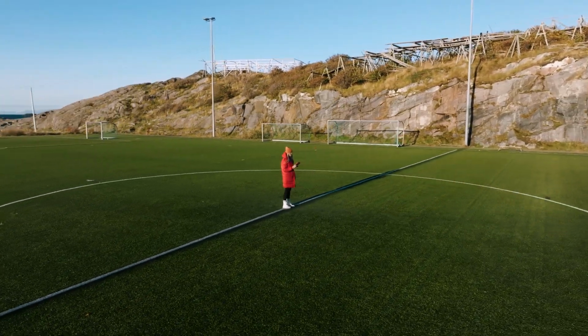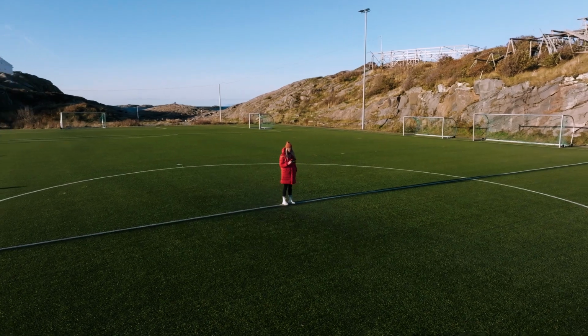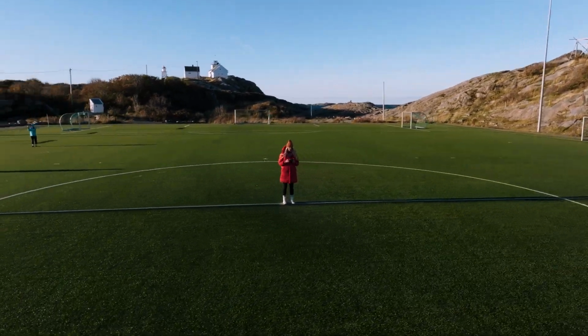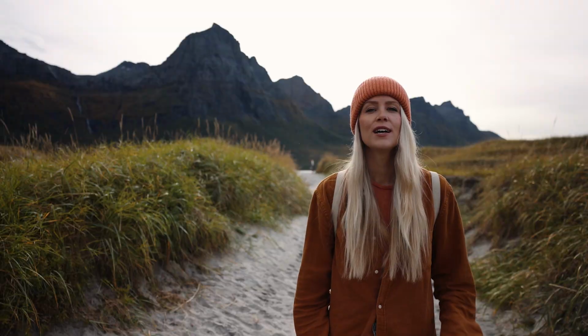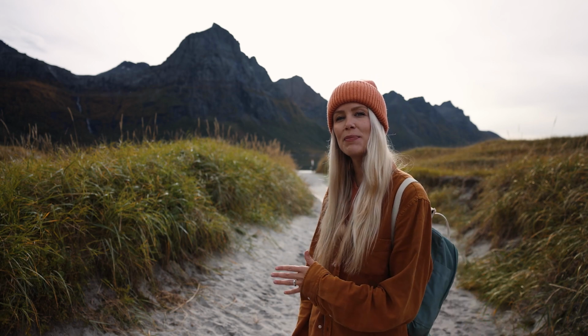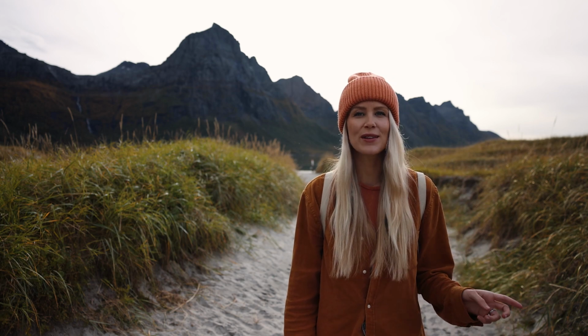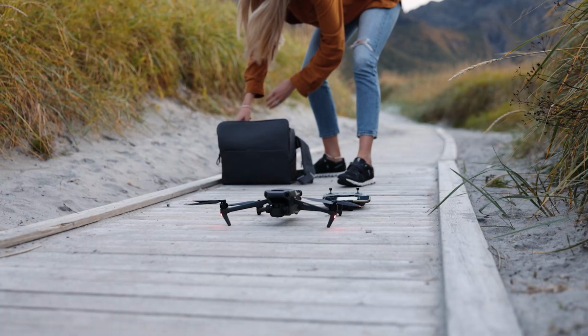I highly recommend to go out and practice manual circling. Do tight circles, wide circles, slow circles, and with a bit of practice you'll get the hang of it and become better with each time. So here I'm gonna send Leo out to the beach and I'm gonna do the circle around him while he is walking on the beach.